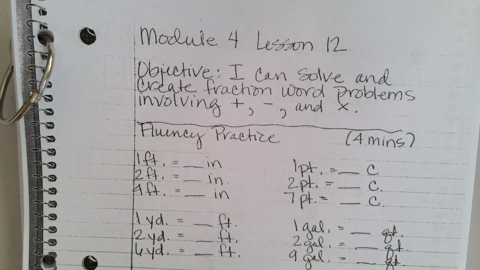We're going to go straight into concept development, which is going to be the problem set. We're going to read through the problems, ask you questions, ask how you plan on setting it up, and then set you free.